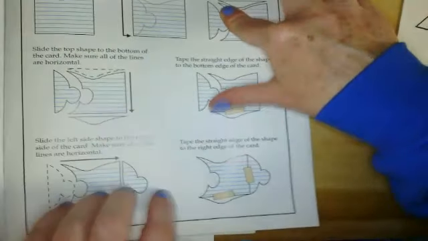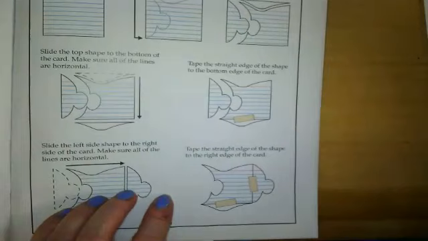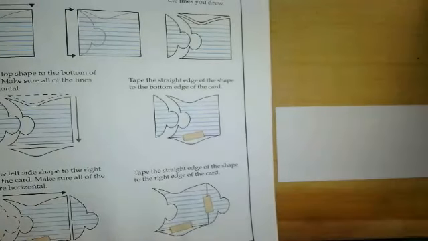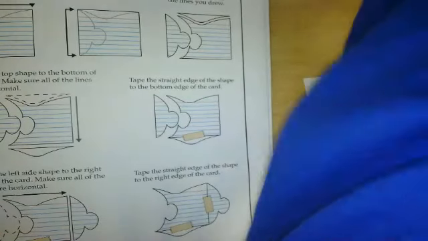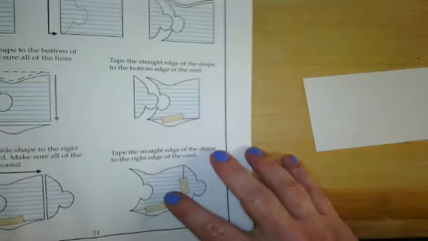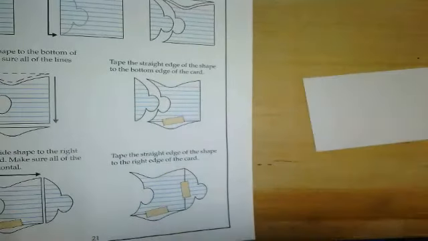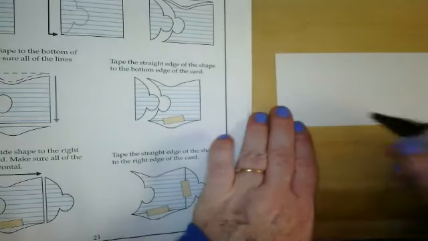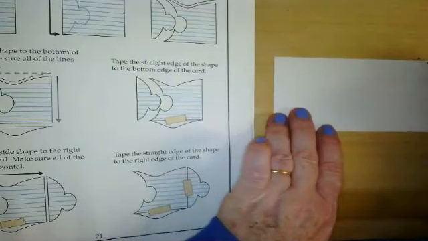Okay, so what I'm going to do is grab an index card and I'm going to draw a design. If I can find my pencil. I don't know what I did with it. It's here somewhere. I guess I'll use a Sharpie. Okay, so I'm going to take this index card and I'm going to make just a random shape.